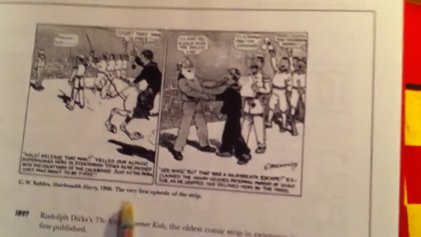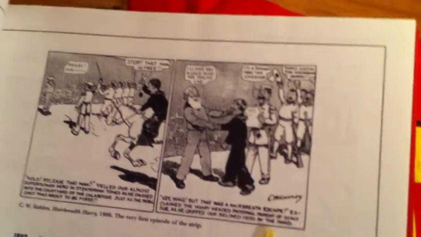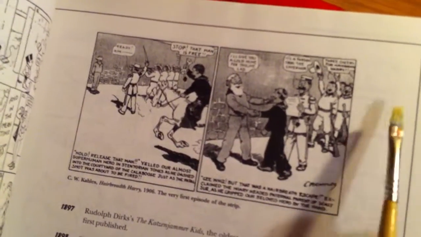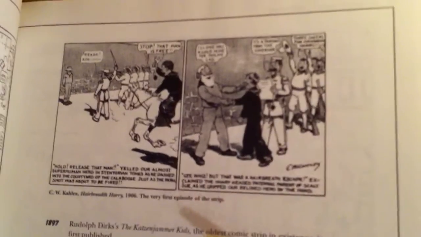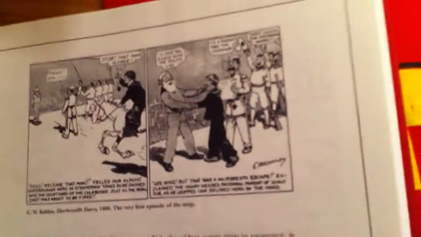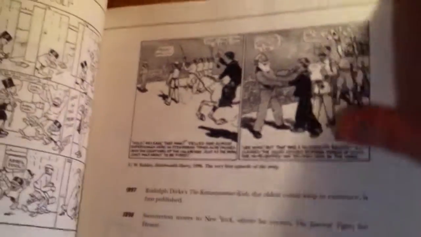Hairbreadth Harry, 1906, the very first episode of the strip. This is one of the progenitors of the daily strip. And here we have a combination of dialogue in the balloons, and then we also have narration. So it took some while to work out the logistics of how to do this. Now keep in mind, in 1906, film was in a very nascent form, so the cameras didn't really move, and so when we look at comic strips and we see different camera angles, we see that they are anticipating some of the things that we will later see in early films.